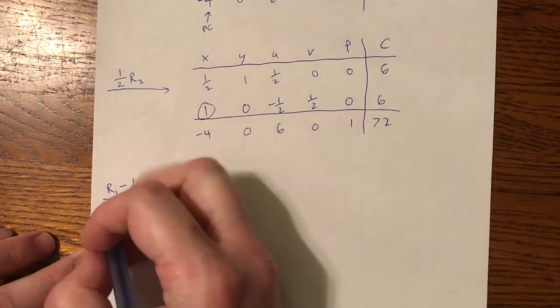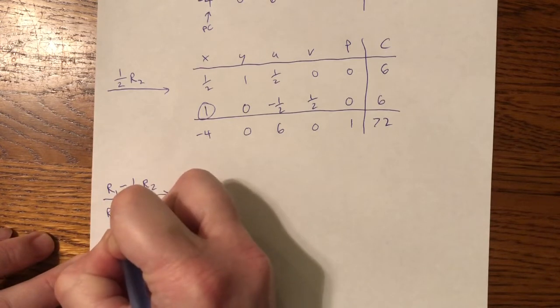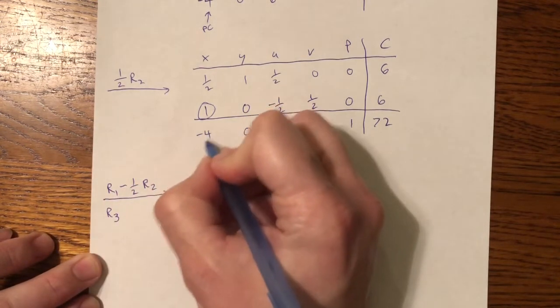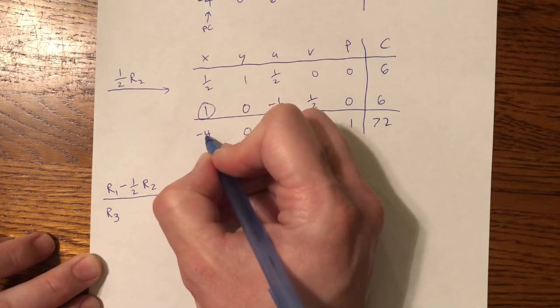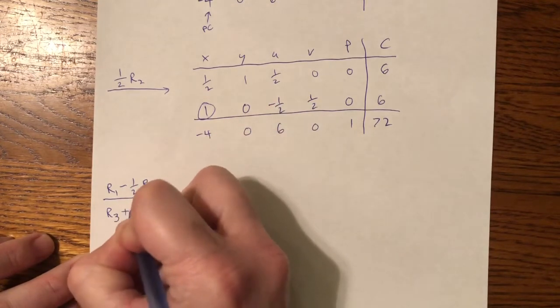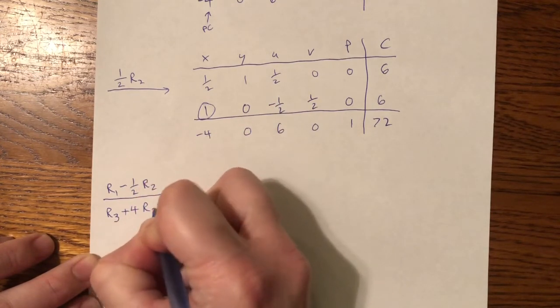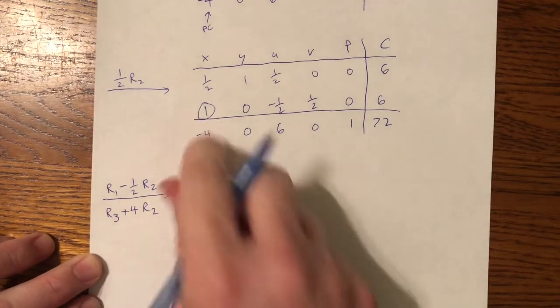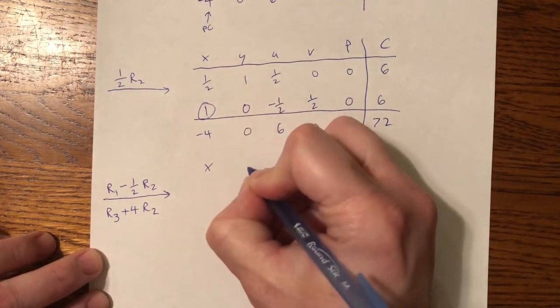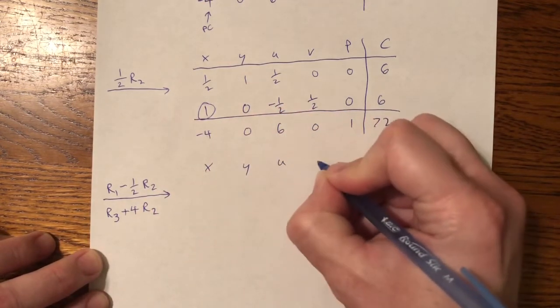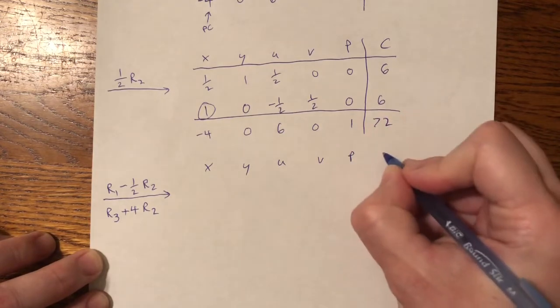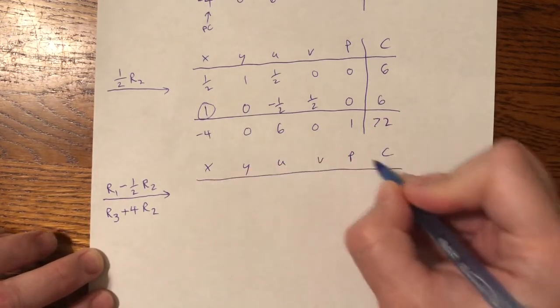All right? We also need to change row 3. We need to make this a 0 as well. So to make this a 0, we write down the opposite of that number, which is +4, times again the row in which we just created a pivot entry. And then you're going to rewrite your simplex table just like this.